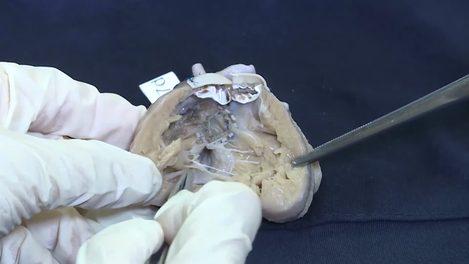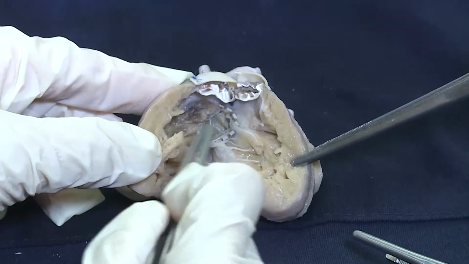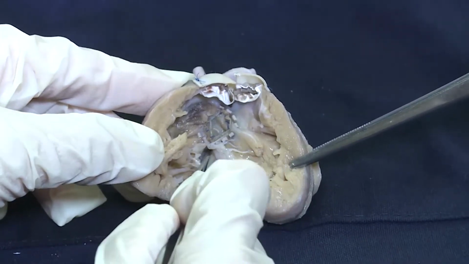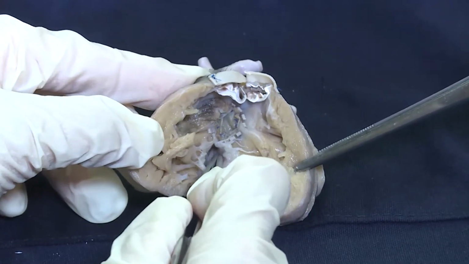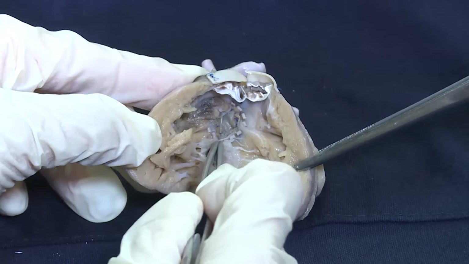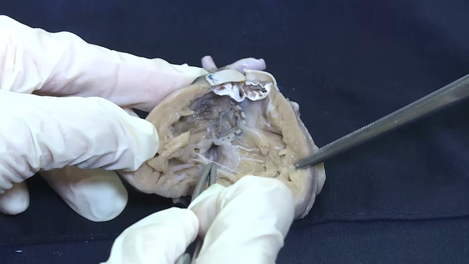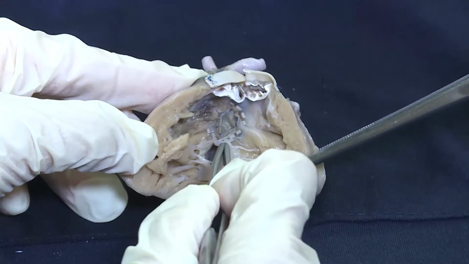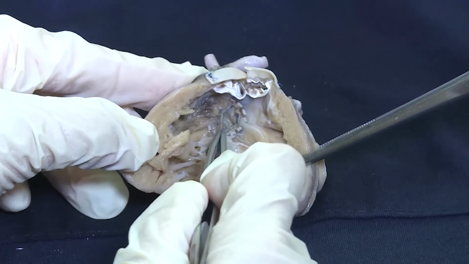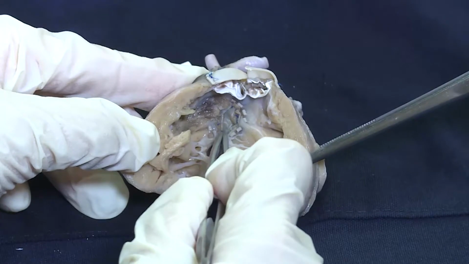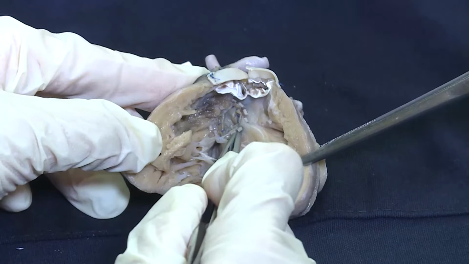In this case, let's see the position of the conduction system. The AV node is present in the normal position, behind the membranous septum, the lower portion of the atrial septum, and then it is connected to the His bundle, which runs on the edge of the ventricular septal defect portion.